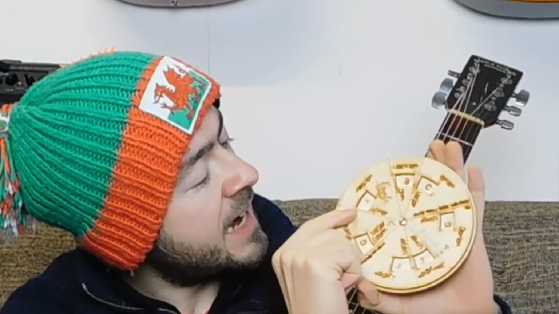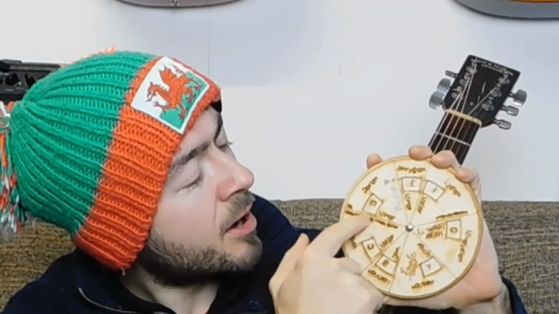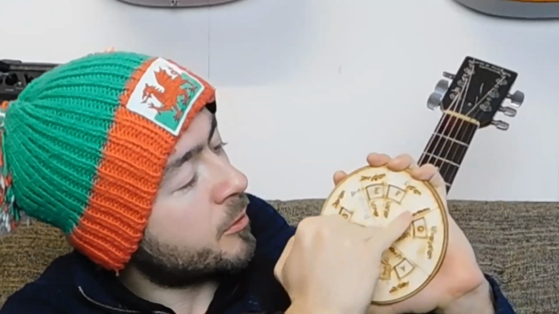So that means that if we were in A Aeolian, and I can show you this on the wheel as well, I'll just turn it round. If we were in A Aeolian, you can see now our chord 4 is D minor instead of D major. And that is because that F sharp that was there has become an F natural.